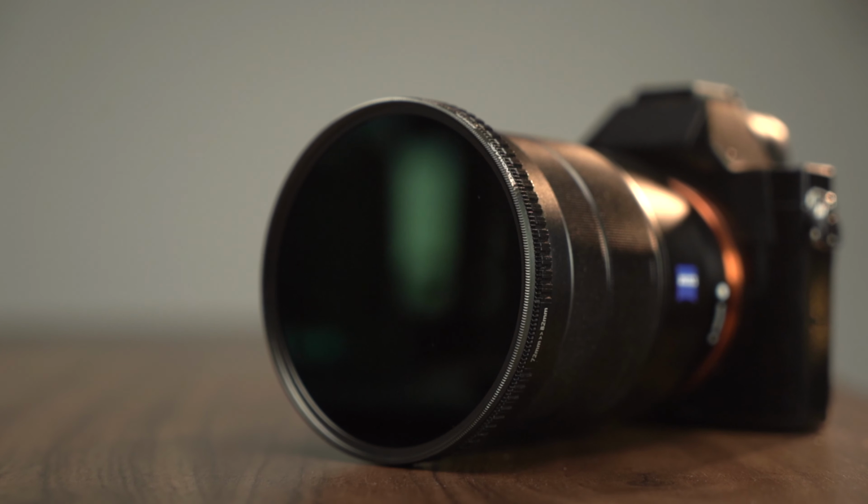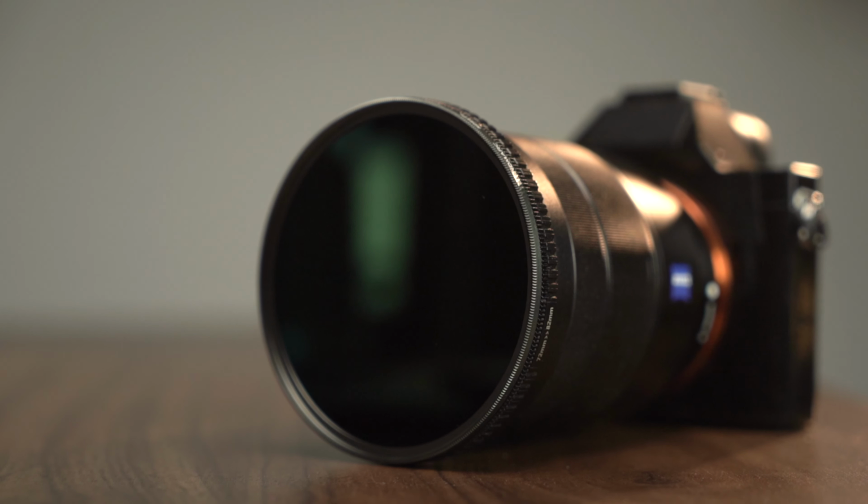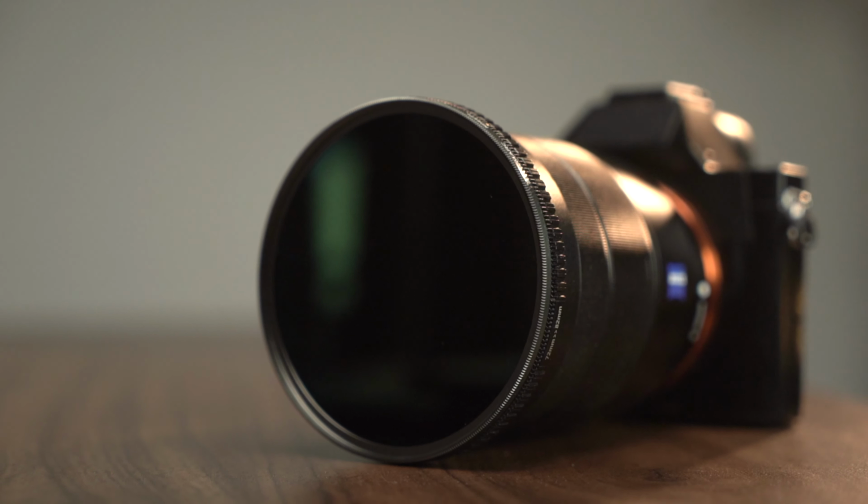When we take a closer look at these ND filters, you can really see the quality glass and the aluminum frame. So if you're interested in picking up these filters, check out the link down below. I promise you guys are going to love these ND filters.